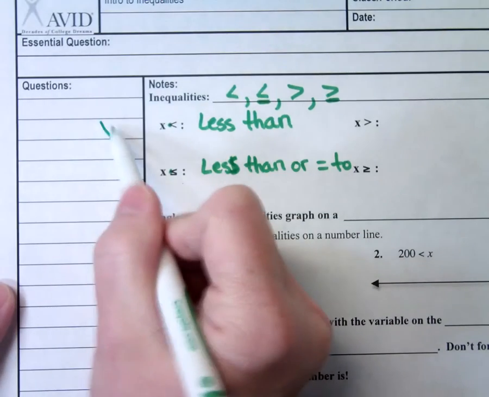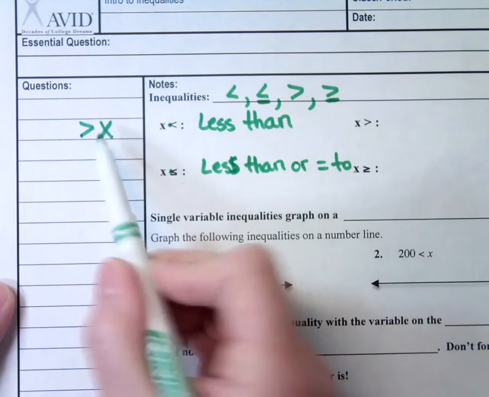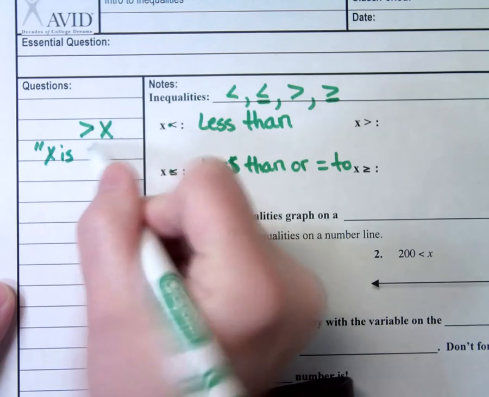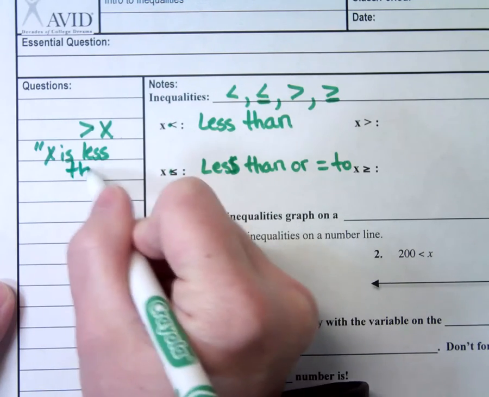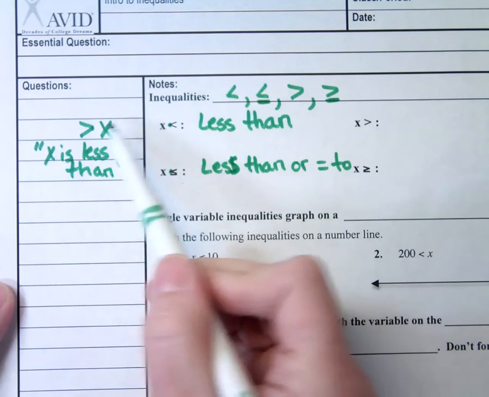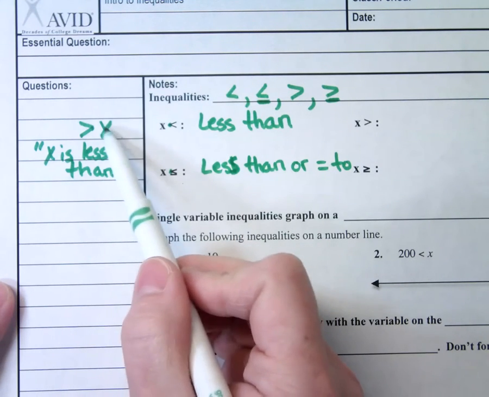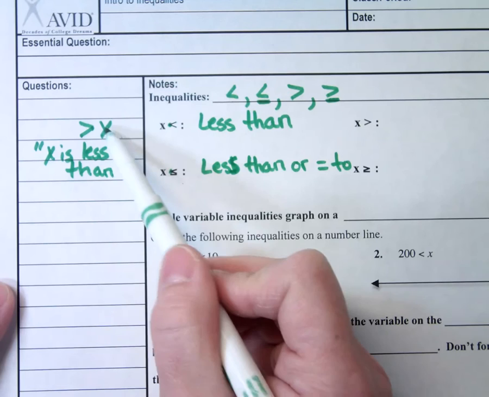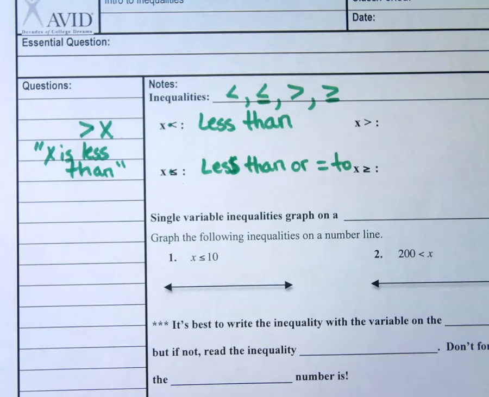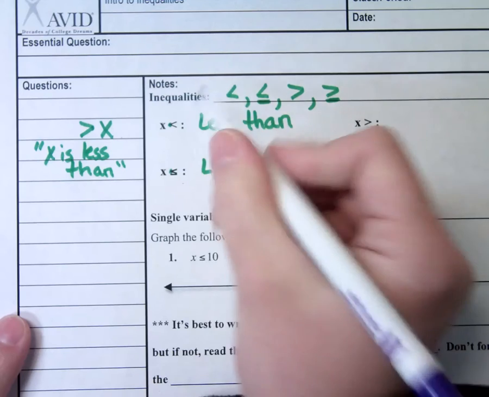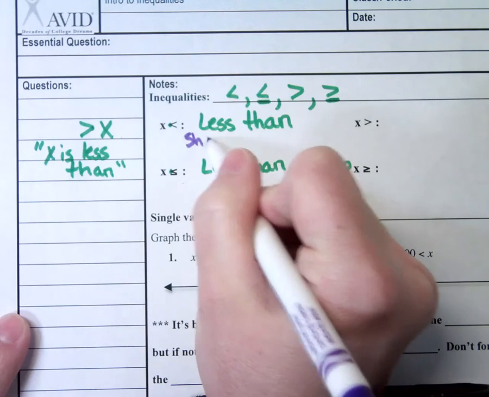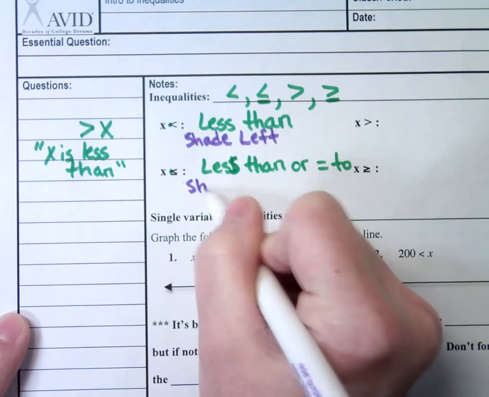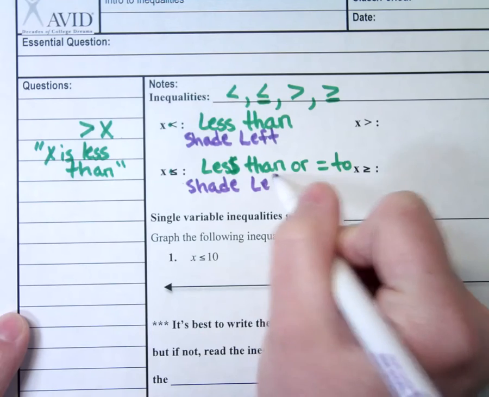Now, it could also look like this. As long as that pointed end is facing the x, I read that x is less than. I always start with the variable. X is less than. So if you ever see the pointed end facing the variable, then it's less than. When something is less than, we are going to shade to the left. So on this one, we will also shade to the left.